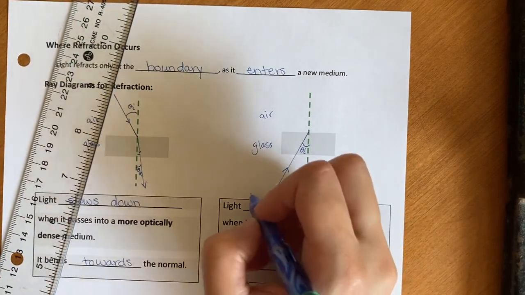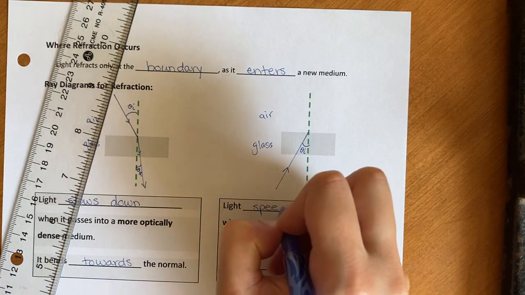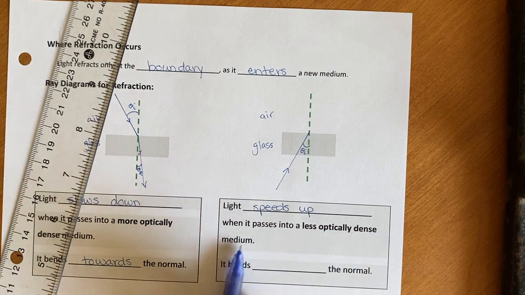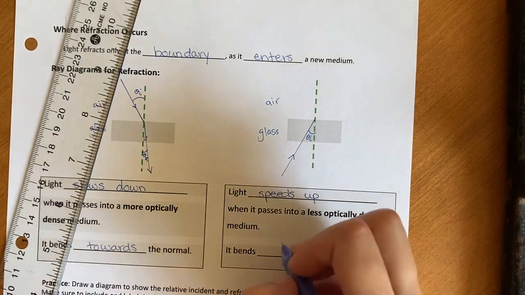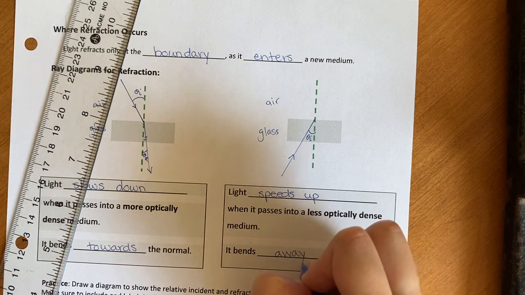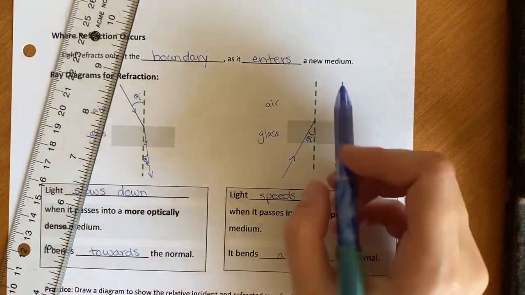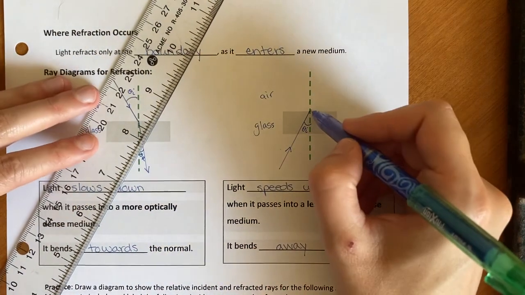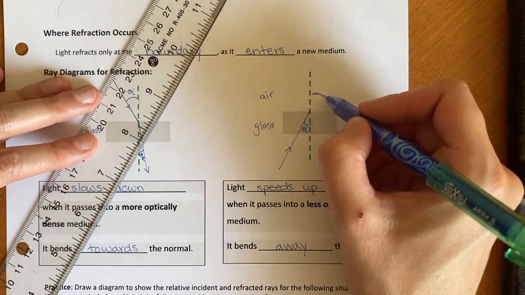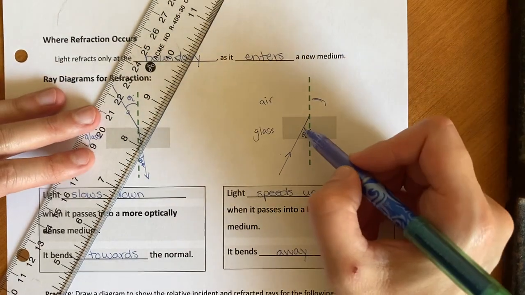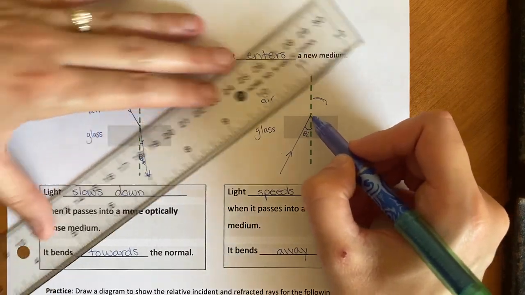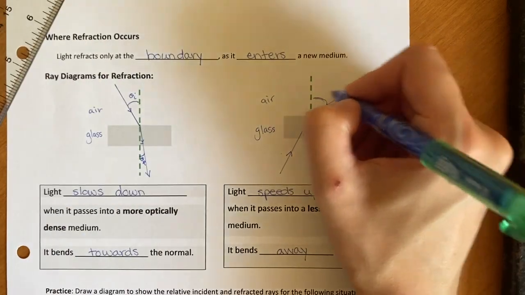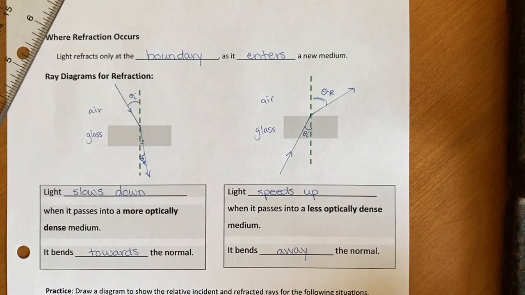So light speeds up when it passes into a less optically dense medium, and it bends away from the normal line. So what that means is my angle of refraction needs to be larger than my angle of incidence this time. So again, thinking about it coming from your normal line, my angle of incidence is about that big, so I'm going to make sure that my angle of refraction looks bigger than my angle of incidence.